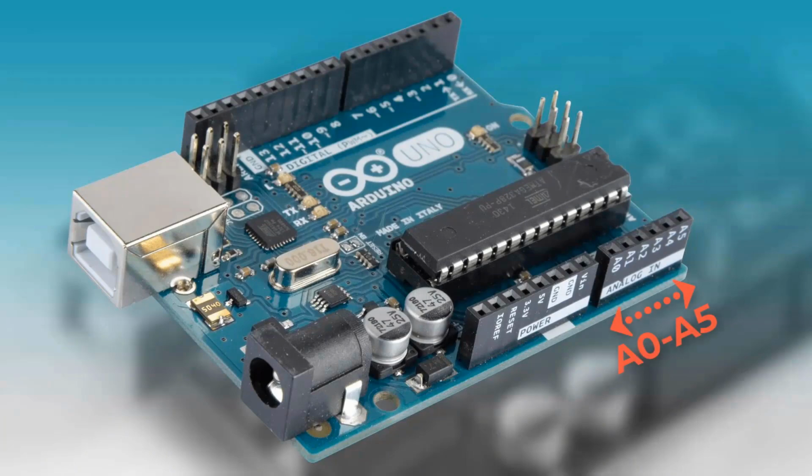There are 6 analog inputs available on the Arduino, ranging from A0 to A5. These pins can be used to read analog sensors that output a variable voltage, such as potentiometers, temperature sensors, and light sensors. These sensors provide values that change gradually, rather than just being on or off like digital signals. When reading an analog signal on these pins using the analogRead function, the value returned ranges from 0 to 1023, which is 10-bit resolution. This range represents 0 to 5 volts, allowing the Arduino to detect slight changes in voltage.